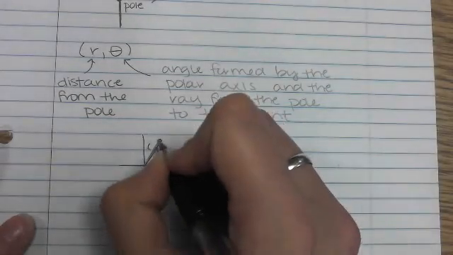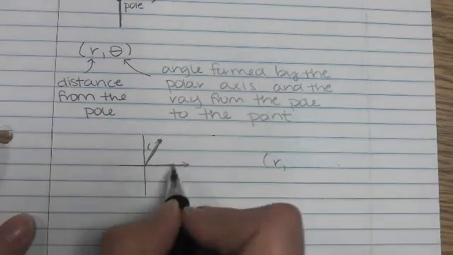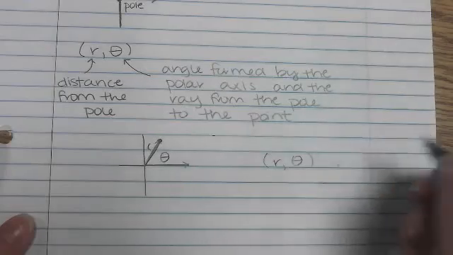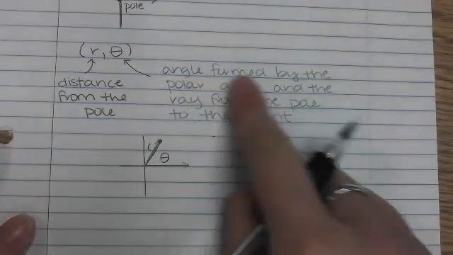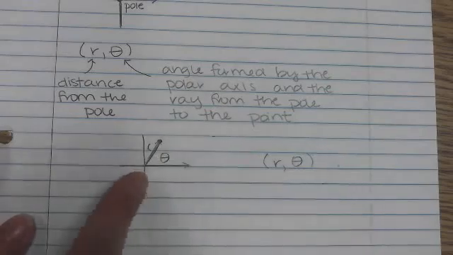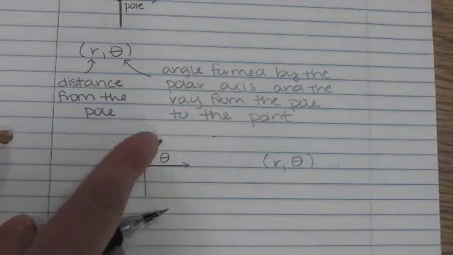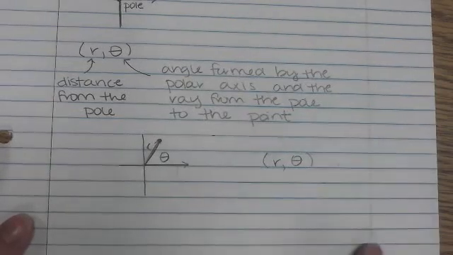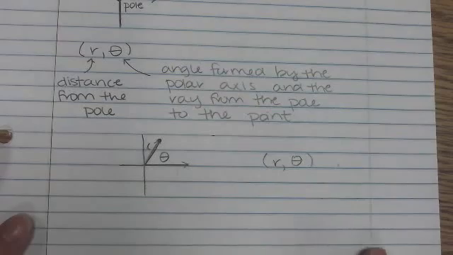And then theta, if we call this the ray and this is another ray, then the angle between these two rays would be theta. So that's all it's saying, is the angle formed by the polar axis, right here, and the ray that goes from the pole to the point. So that's the other ray, and it's talking about the angle between those. So that's a formal definition. I think you guys probably understand exactly what that's talking about.